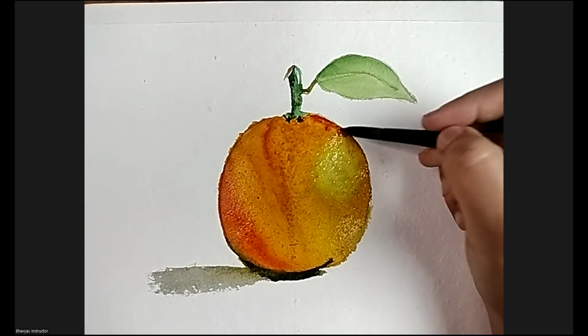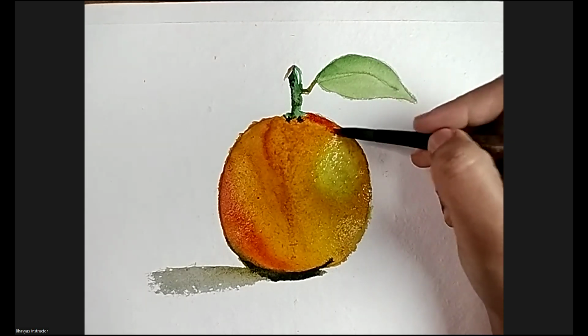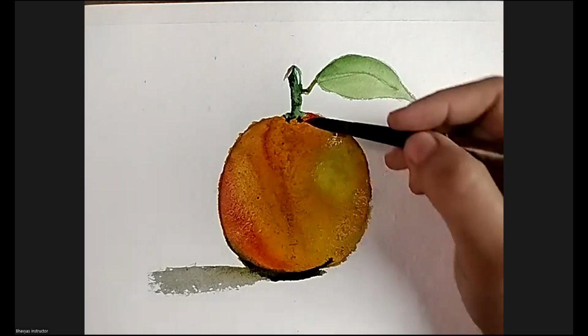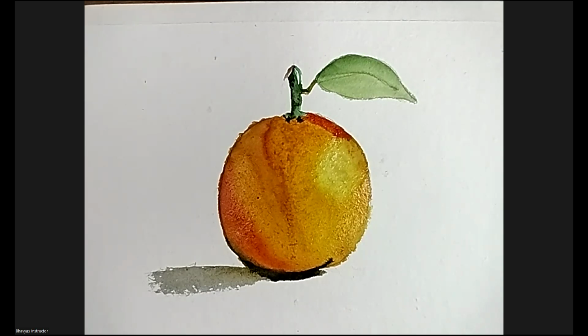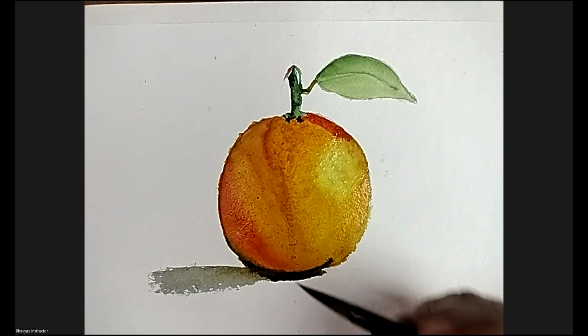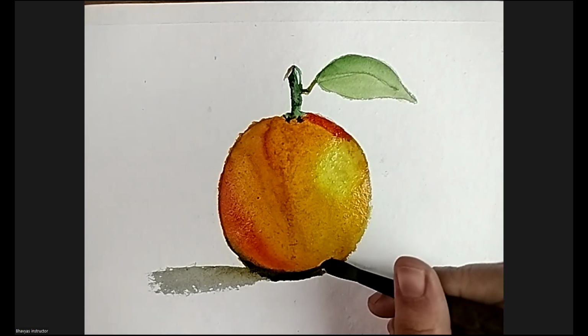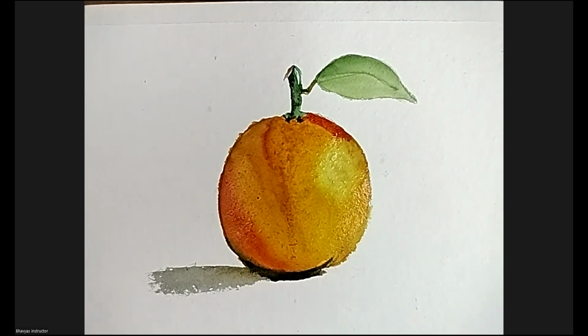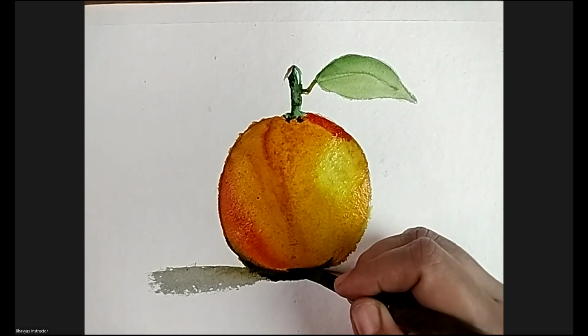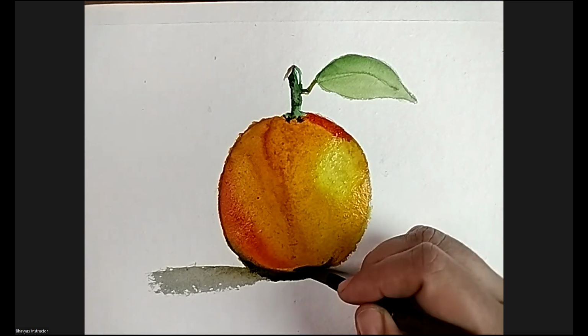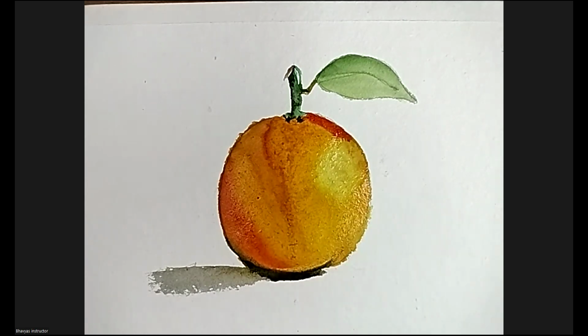like this, make it a little dark here so that the darker value should be visible. Okay. Now I'll make a little more change here. Take out a little more color. Okay. Which is having the reflected highlight. There will be a little white space visible here. So you can lift a little color with the brush itself so that the white spaces will be visible.